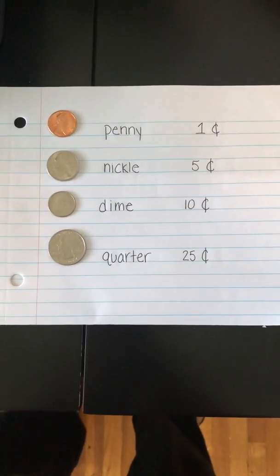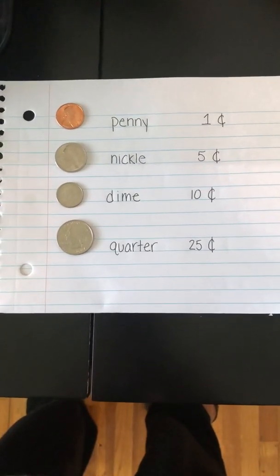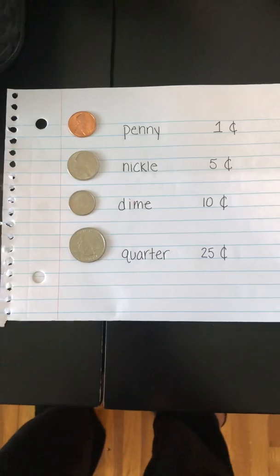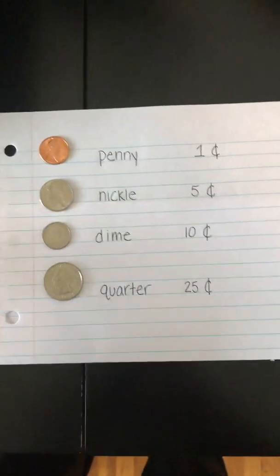Today in math, I'm going to explain how to count money, specifically coins, and show you how to write them out in two different ways. So let's get started. As you can see in front of me, this is a quick review from yesterday.